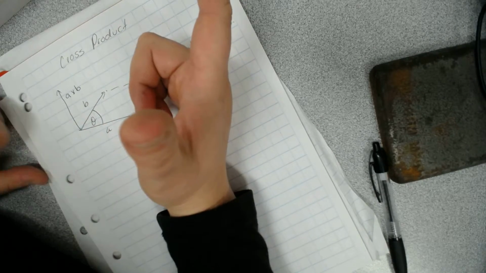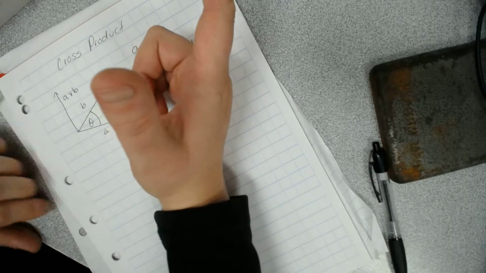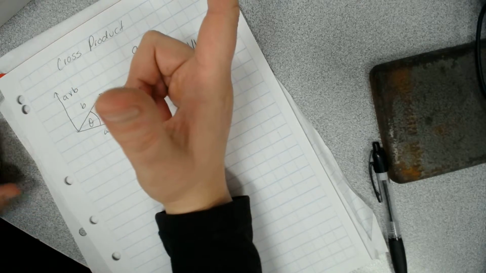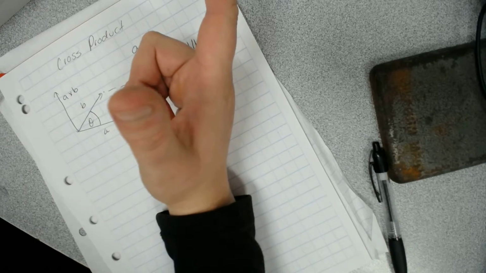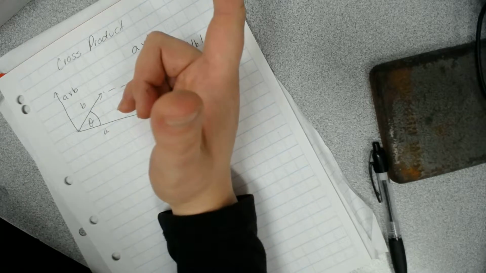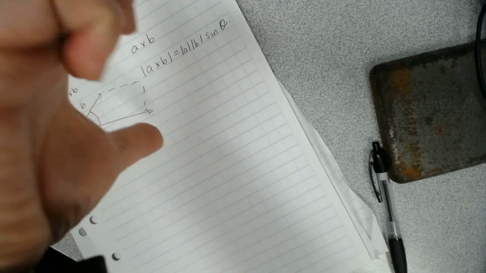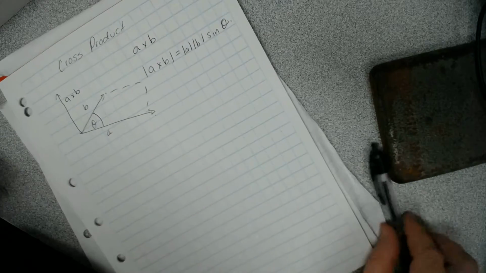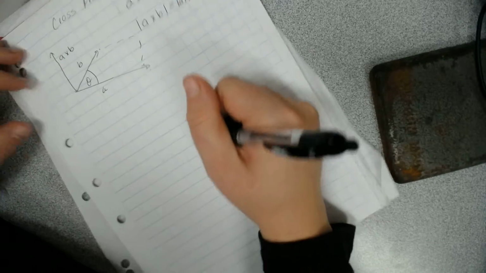However, if we want a vector which has the same magnitude as A cross B but in the opposite direction, we can see that what we have to do is actually turn it upside down. So it's worth having a look at that in your textbook.